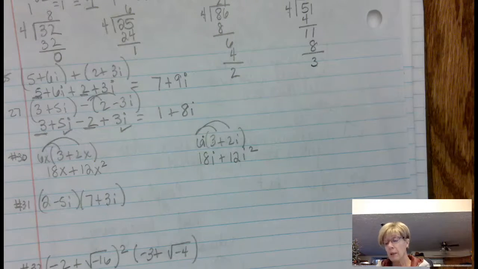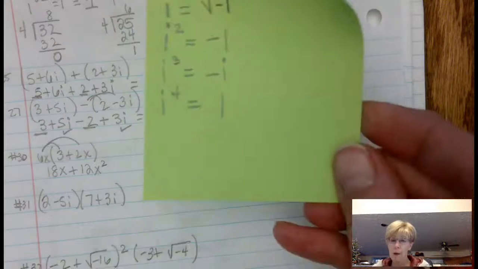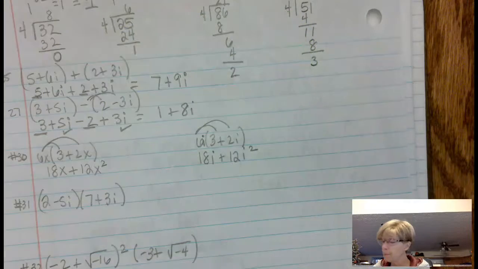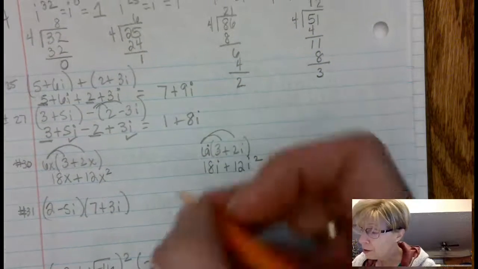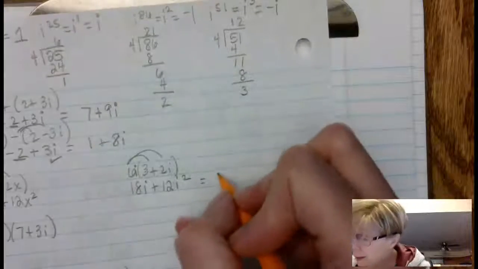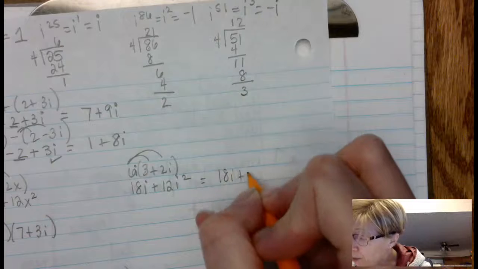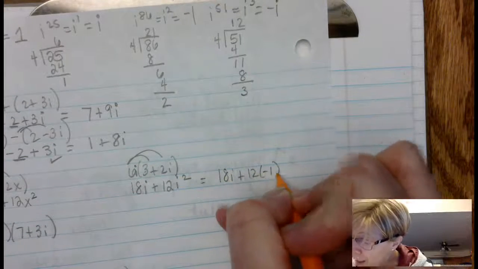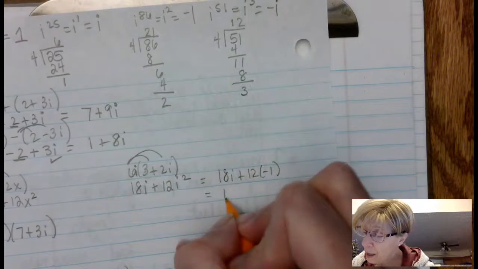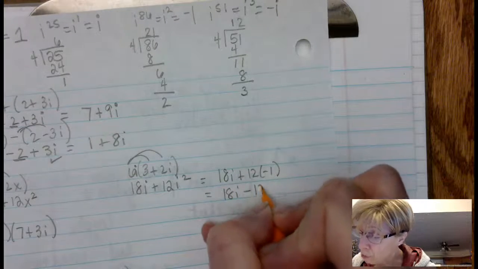And then lastly here, we need to know what i squared equals. So again, I pull up my green post-it note. i squared equals -1. So this is 18i plus 12 times -1, which is 18i minus 12.